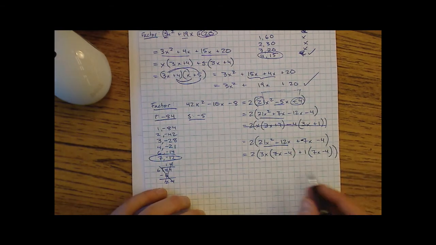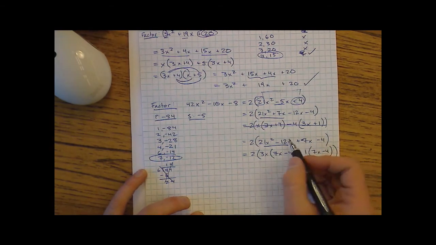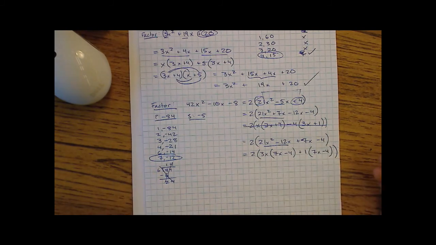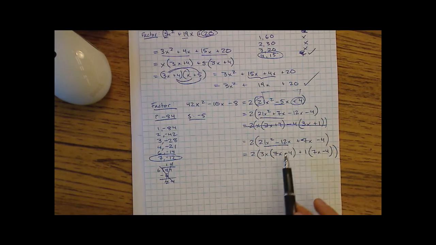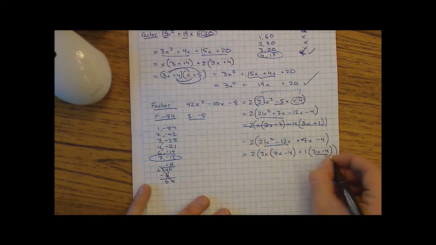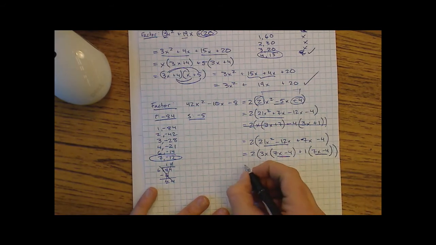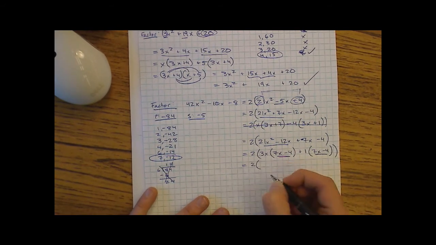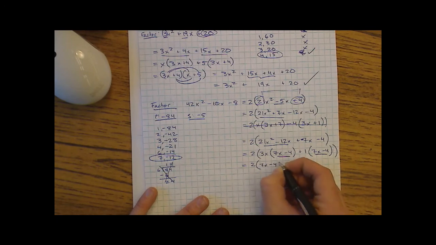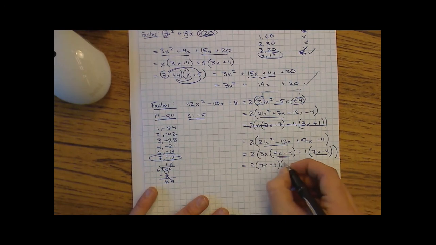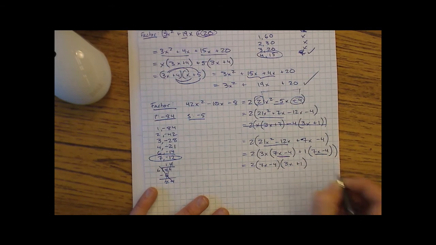And if you notice, it worked out better that time. I didn't have a greatest common factor here, but I was able to factor it. I was able to find a factor of 7x minus 4 over here. So I actually have a greatest common factor. So I could write 2 times 7x minus 4 times 3x plus 1.